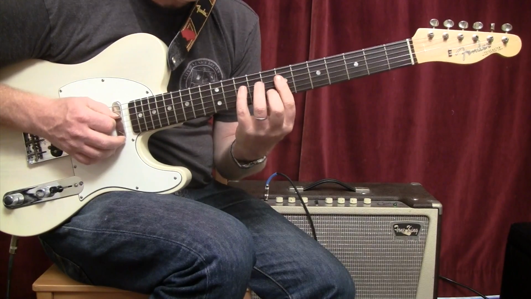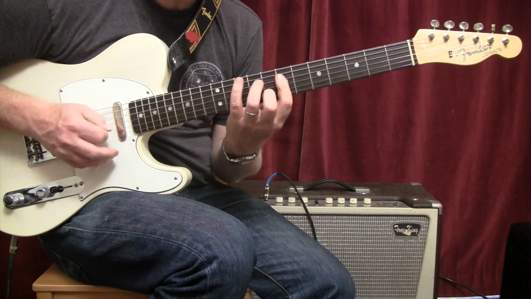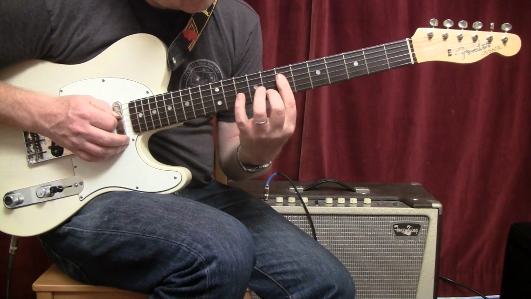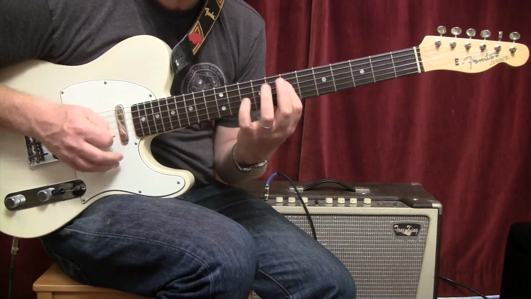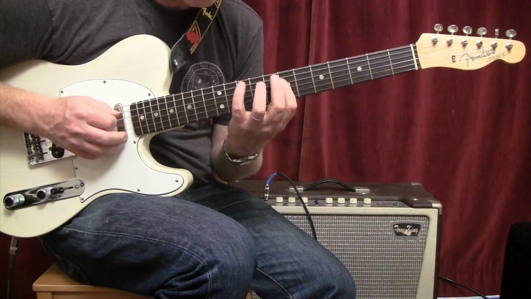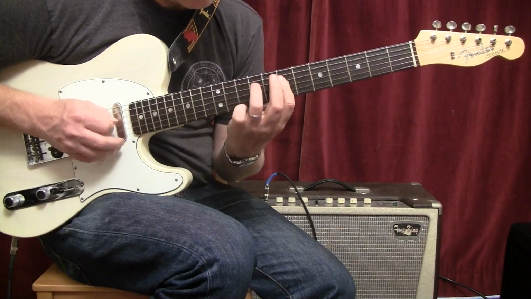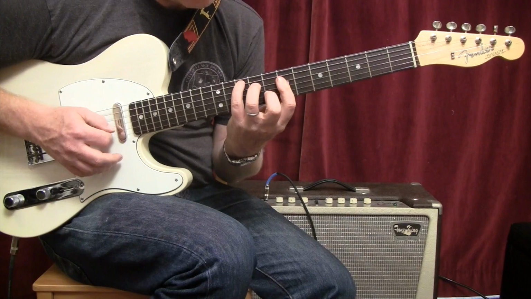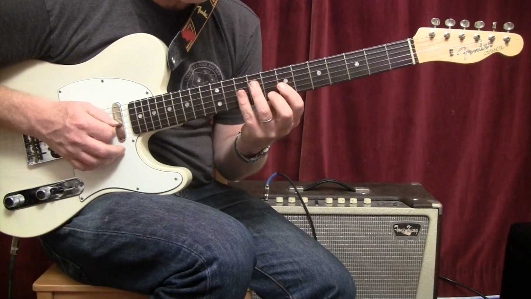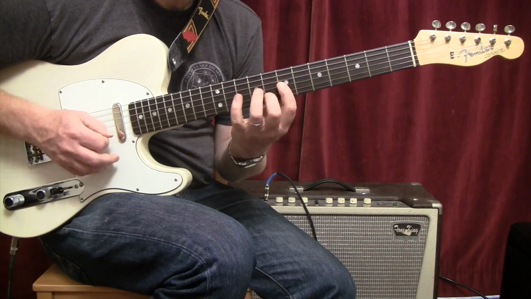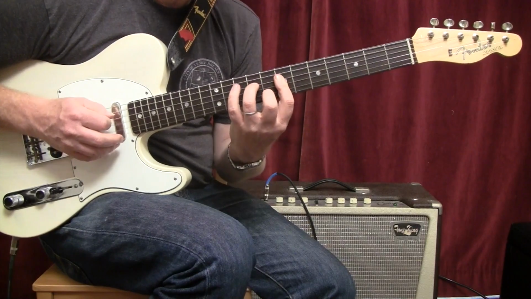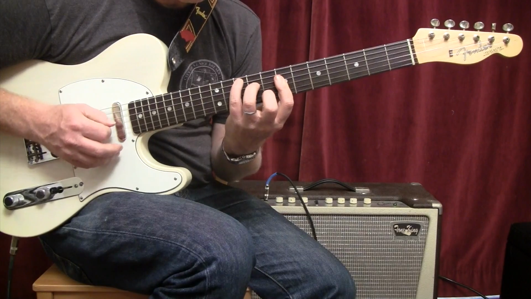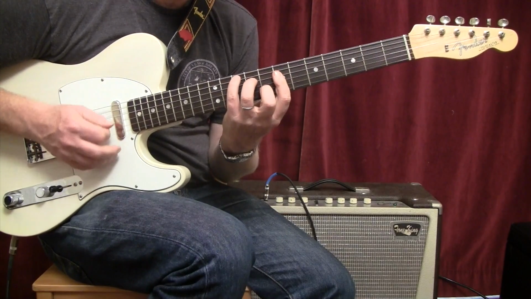Then we can move to the next string. And here we're going to bar the 7th fret. We're going to hammer onto the 9th fret. Take that finger off, pinky here. And there we have our G shape here. So we have hammer onto the 3rd. And there's our root note to resolve to.